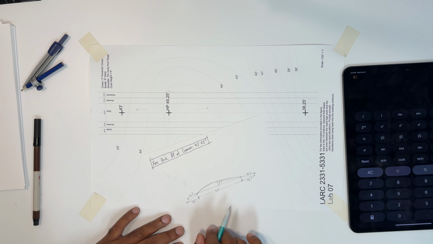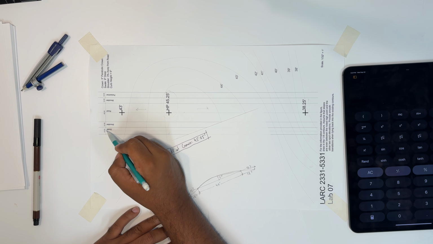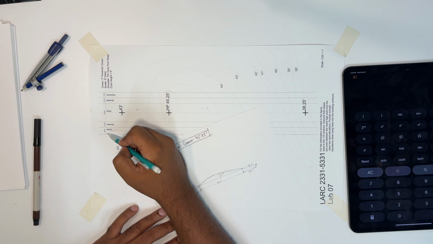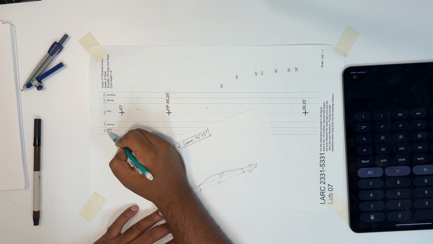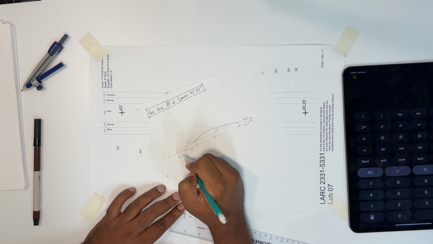And then we have a swale. The swale is 9 inches deep, yes, 9 inches, and the swale width is 15 feet. So from here, if this is 15 feet, this is going 9 inches down.